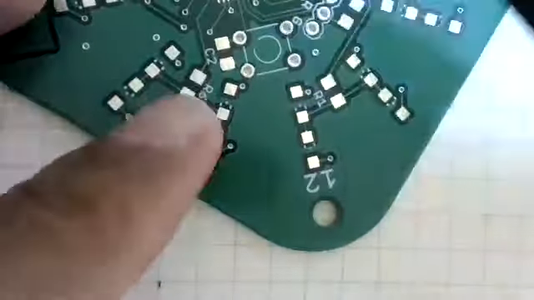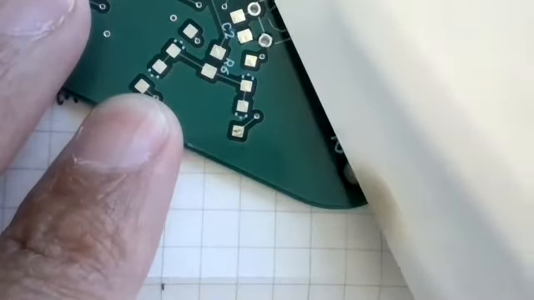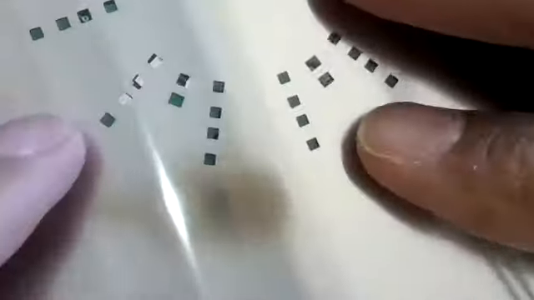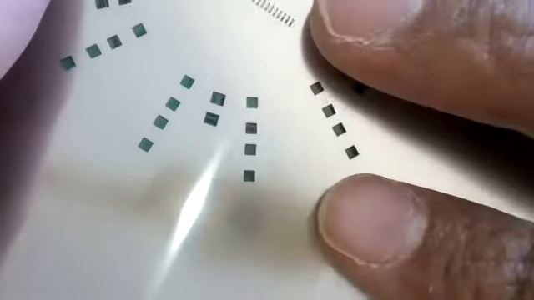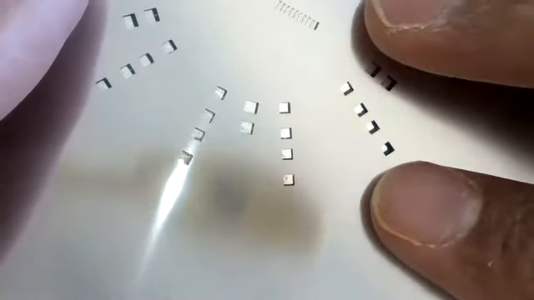So we want to line up the stencil properly so that everything can be put on as it's supposed to be put on. I don't know which side is the top and which side is the bottom, but anyway, this will be in another video for you guys so that you can see how you're supposed to line it up.